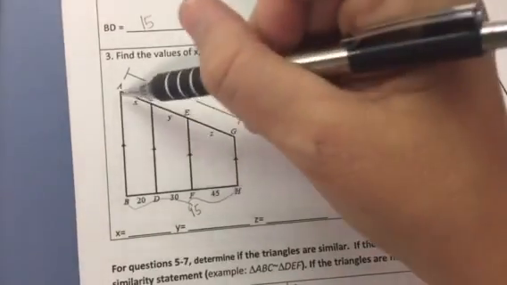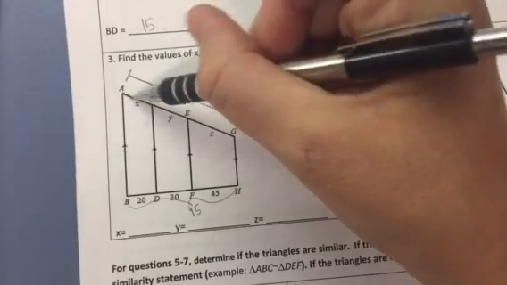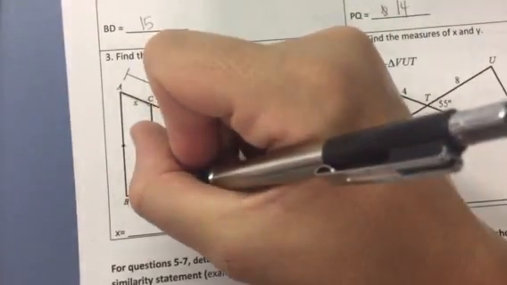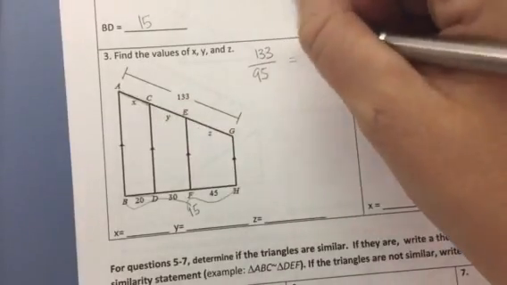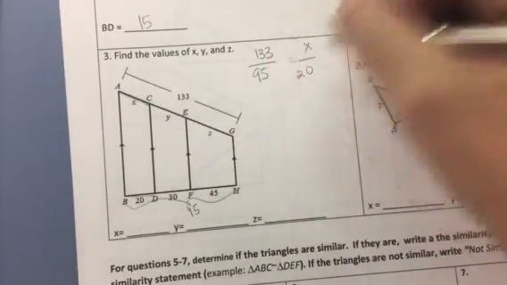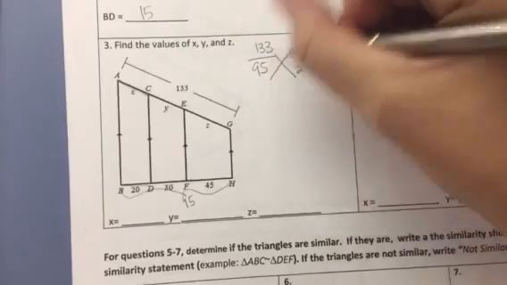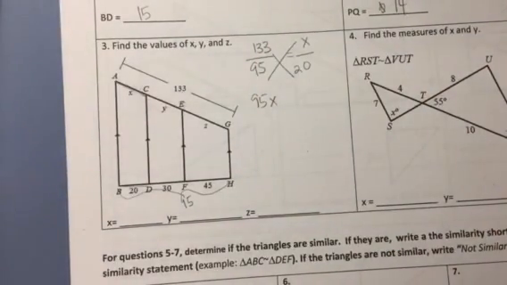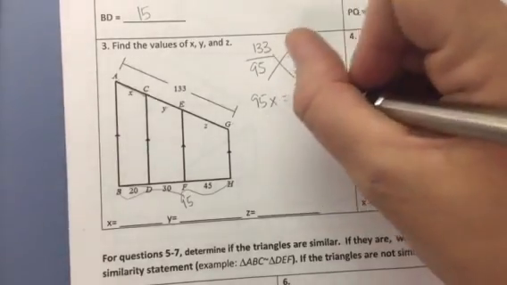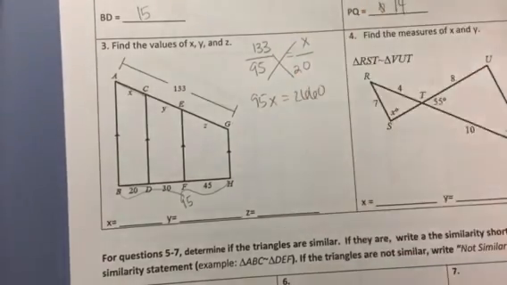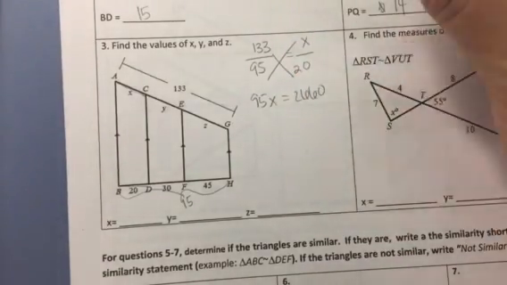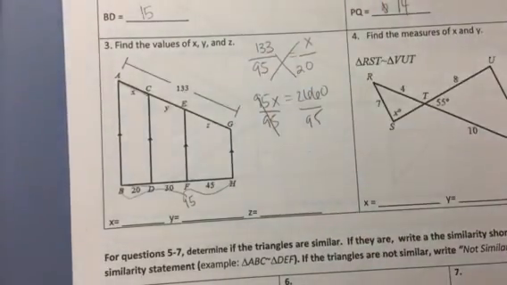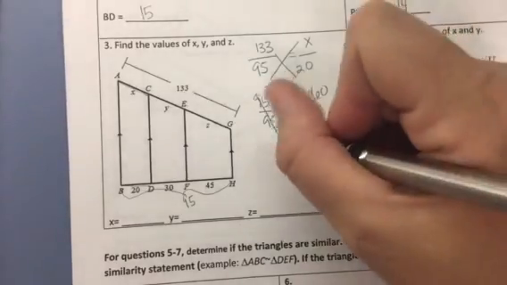I know that each length, so from A to C, that value of x must be proportional to B to D, or these ratios should be proportional, I should say. When we cross multiply, we get 95x, and 133 times 20 is 2,660. Remember, when you cross multiply, your cross products are equal. Divide both sides by 95, and we get x is equal to 28.